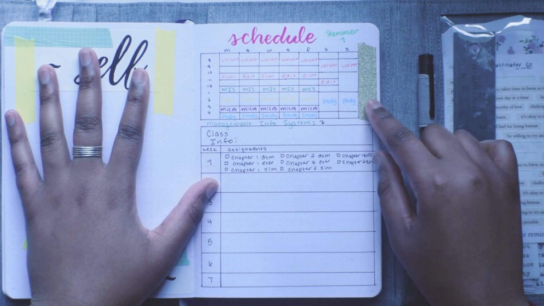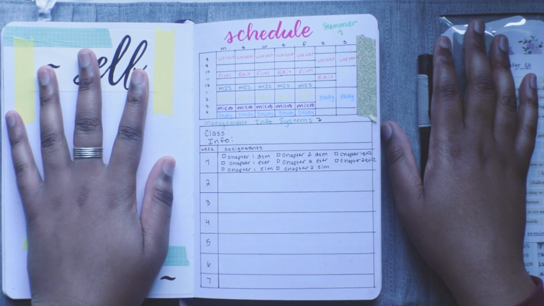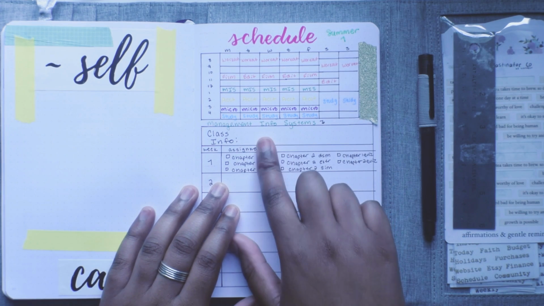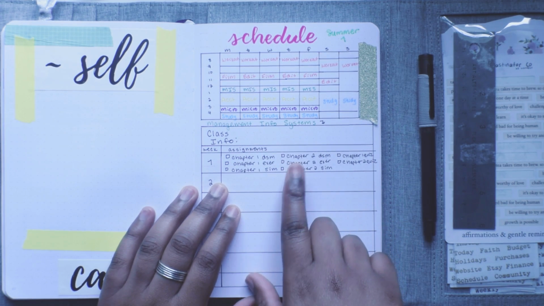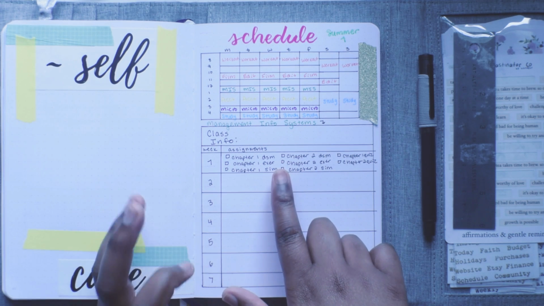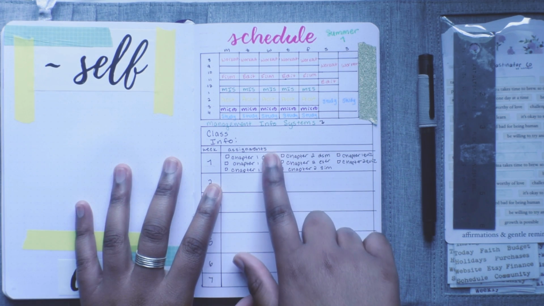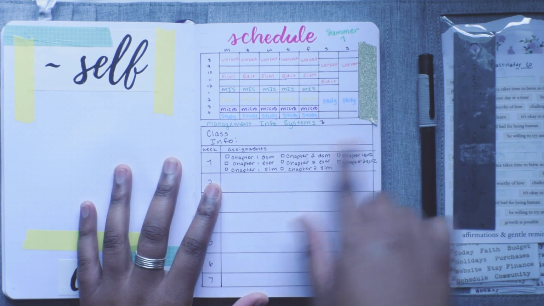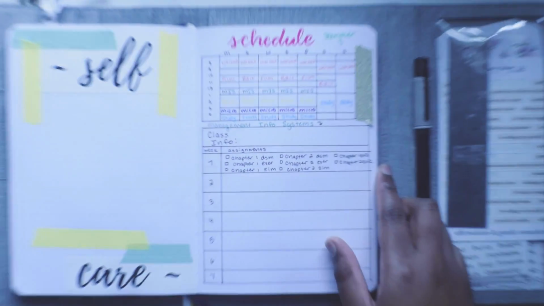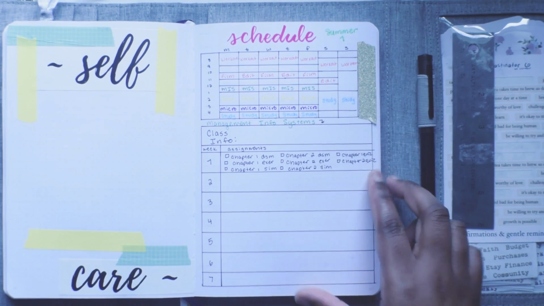I wasn't gonna put this in, but I messed up the lines on the pages. So this is management info systems. I'll put professor info here, and any other notes I need to remember. And then we have a bunch of assignments every week, so I'm going to do checkboxes like this, and hopefully they'll look a lot nicer the next time that I do this.